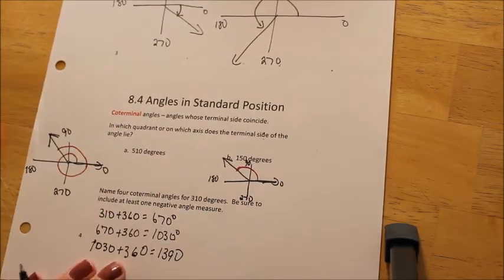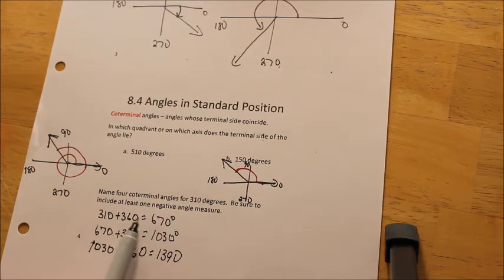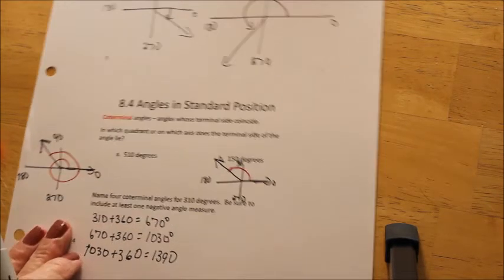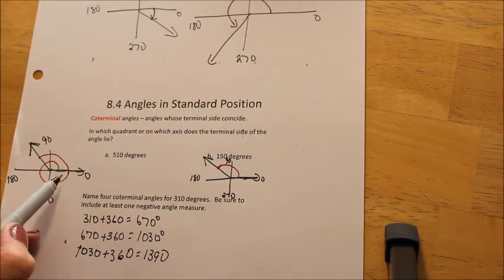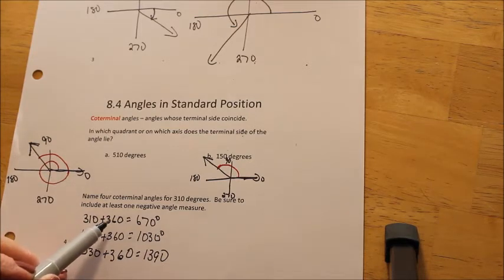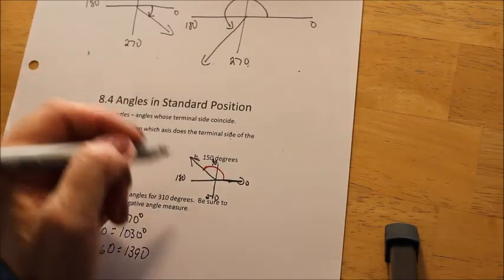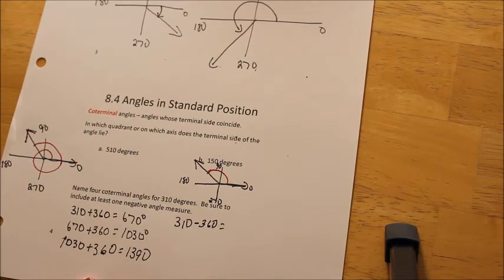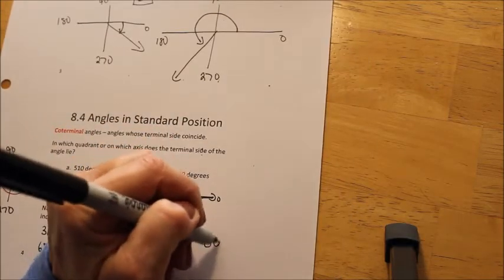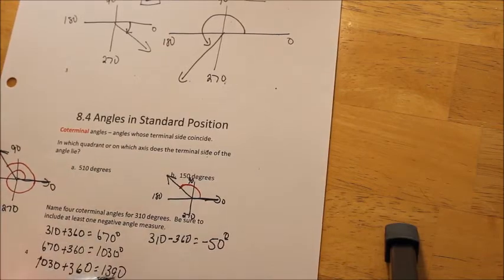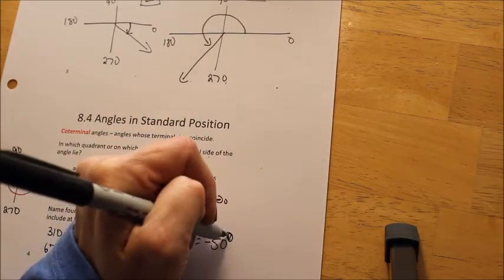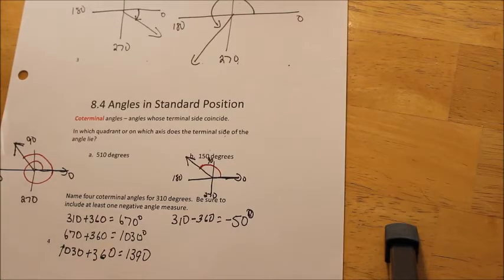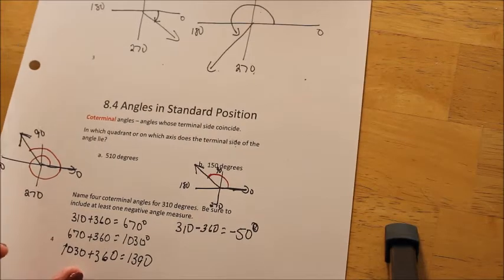Now that's only 3. What if it says, okay, yeah, but I want one negative? Well, remember, there's 2 directions you can go around the circle. If I start at 310 and I go in the negative 360 direction, in other words, if I go clockwise, I could take my original angle and subtract 360, and that would also give me a coterminal angle of negative 50 degrees. And so there would be my 1, 2, 3, 4 coterminal angles. So it's really, really simple. You just add 360 or subtract 360 to get your coterminal angles.